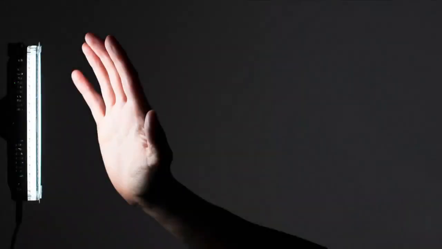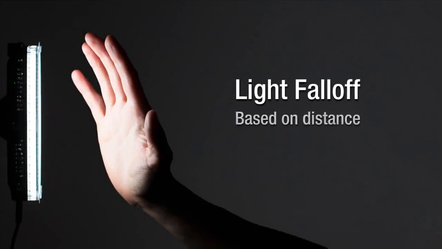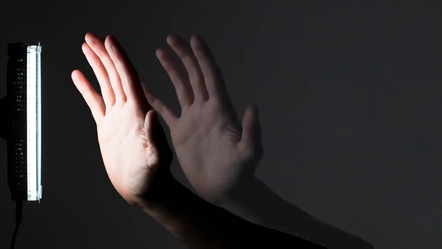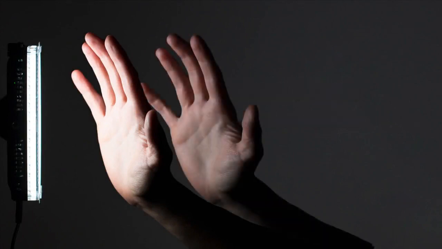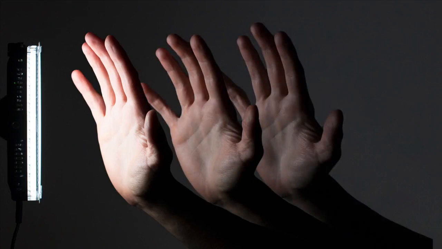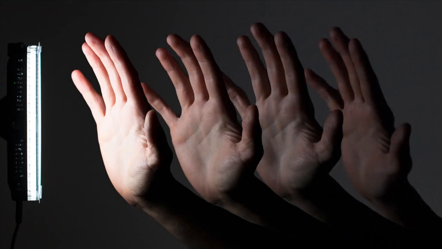A related effect with small local light sources is that the light energy fades away with increasing distance. So you can see on these hands, the one that's right up against the light is the brightest. And the further away I move the hand, the weaker the light energy gets.